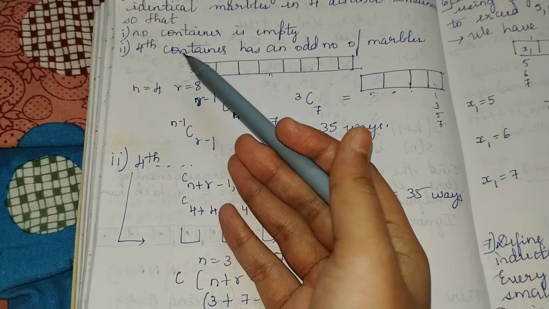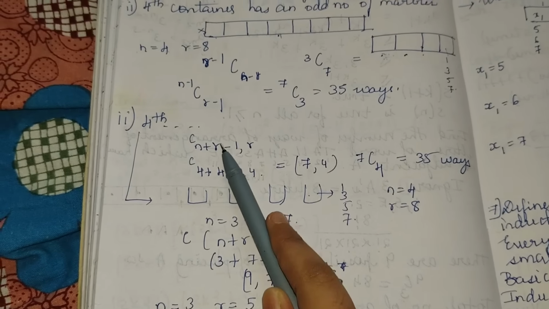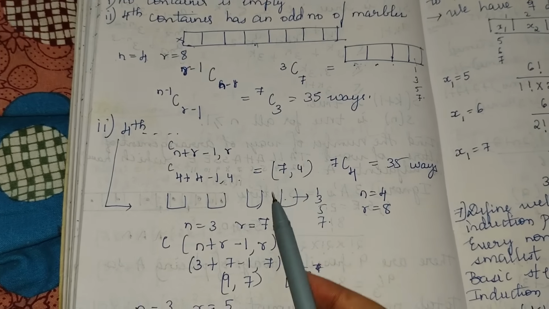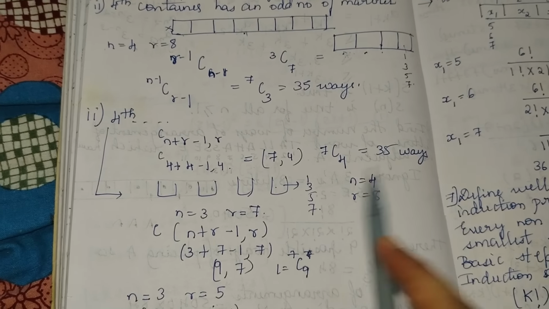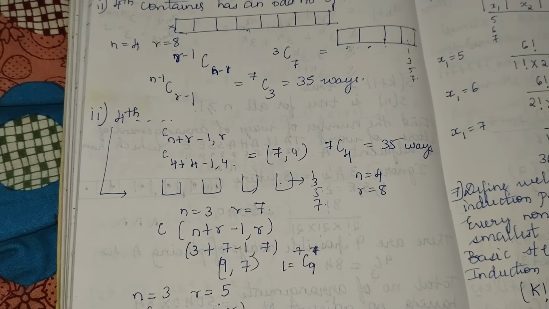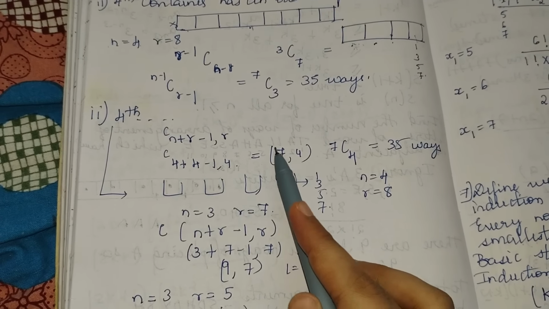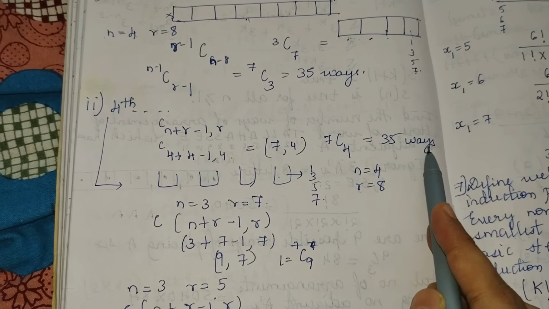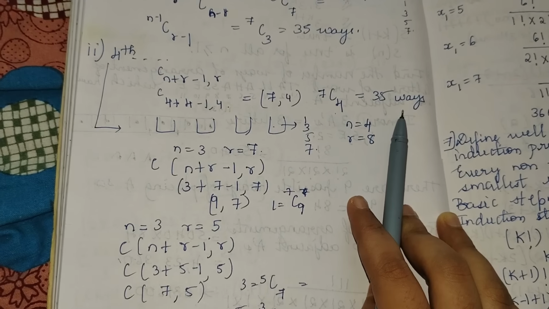So I've solved this part now. I'm substituting the value 4 because we are finding for the 4th container having an odd number. What are the possibilities of an odd number in the 4th container? It can be 1, 3, 5 or 7, right? So accordingly we have to shift. When you compute this, you will get 7C4, which is nothing but 35 ways. So in 35 ways we can arrange.